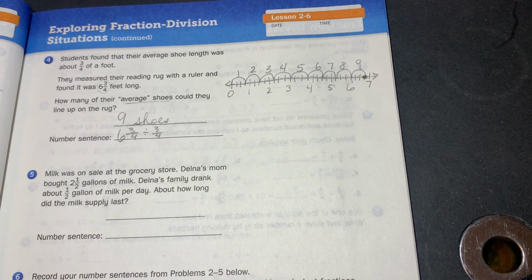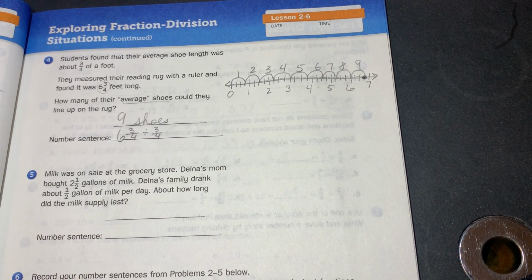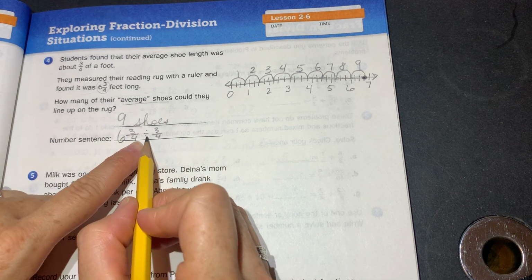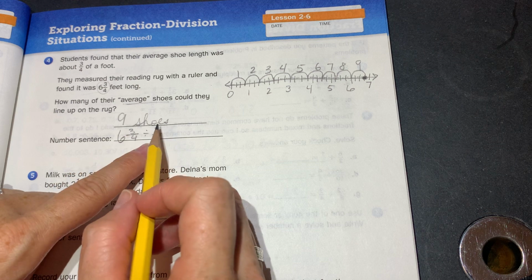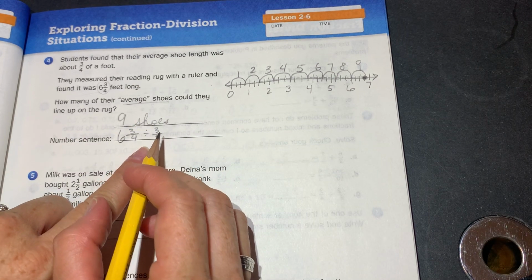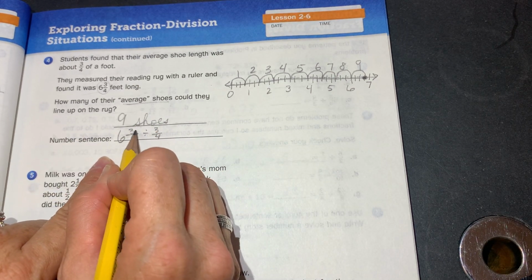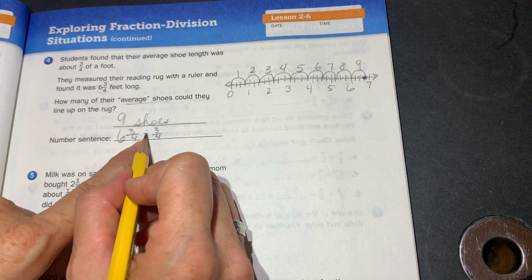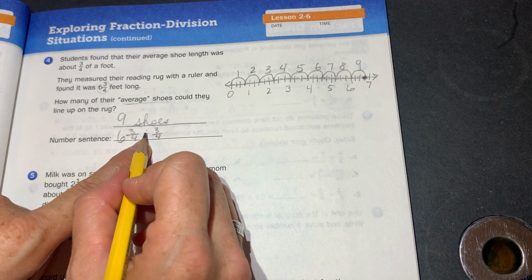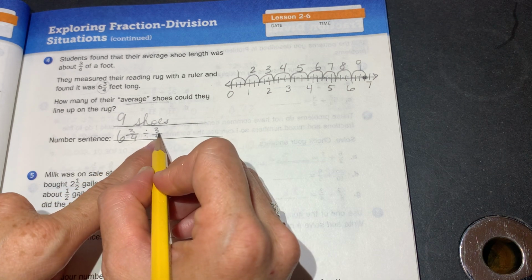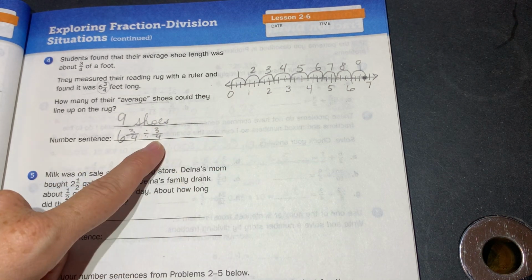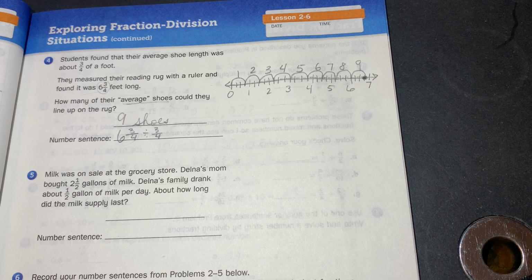We're going to learn something here that's a trick. It's not actually on this page, but we're going to learn it here. It's called keep, change, flip. When you are doing division with fractions, this is only with division with fractions, you keep the first number the same, you change the division into a multiplication symbol, and you flip your last fraction upside down. You get the reciprocal. Okay, you guys did this last year? Okay, perfect. So this isn't brand new.